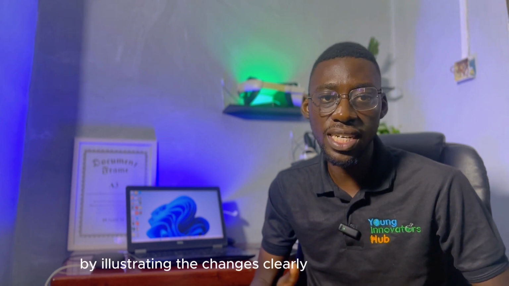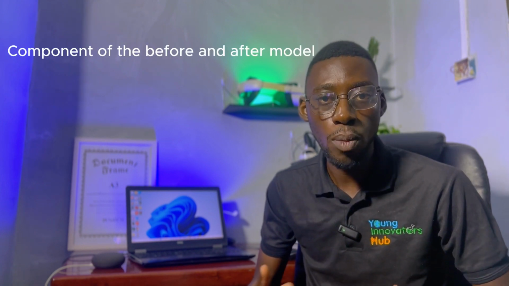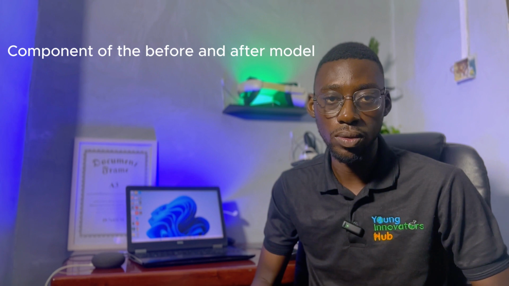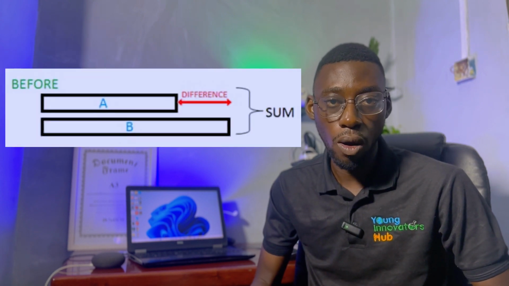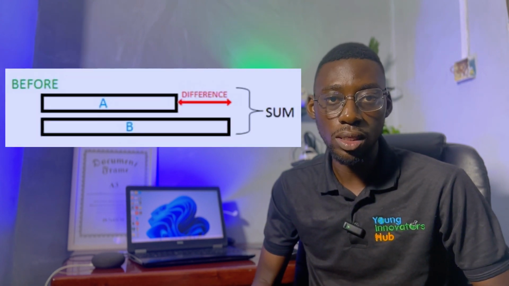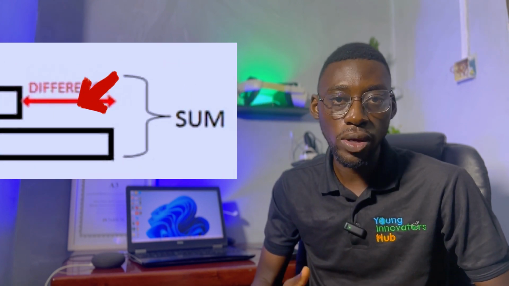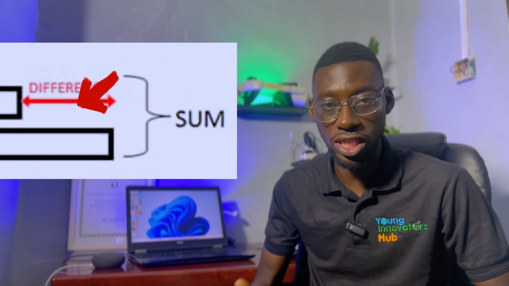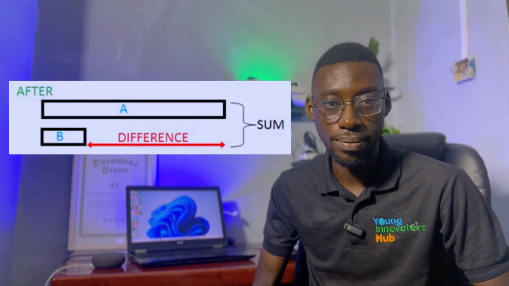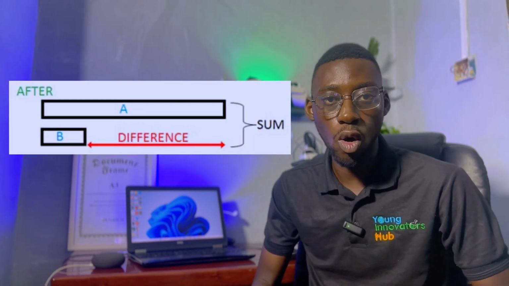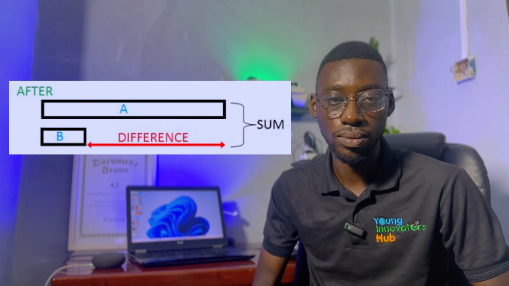By illustrating the changes clearly, components of the before and after model. Before: the initial quantity or state. Change: the amount by which the initial quantity increases or decreases. After: the final quantity or state after the change.